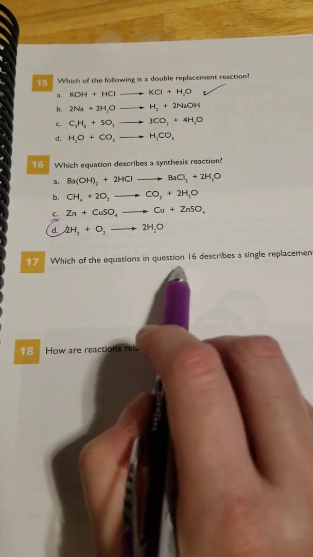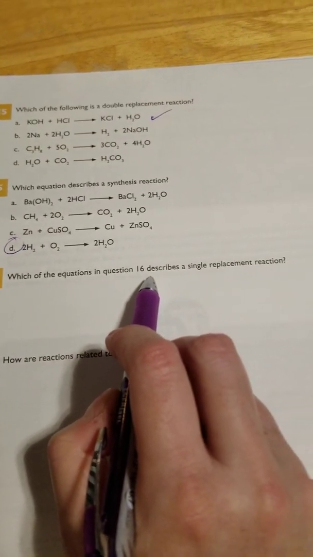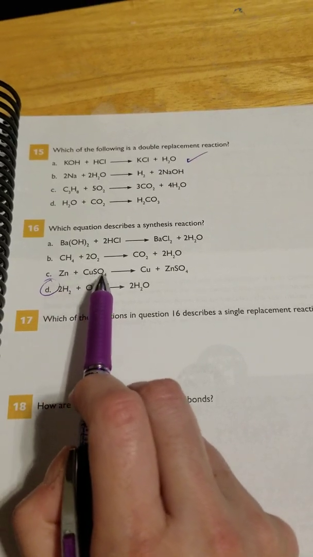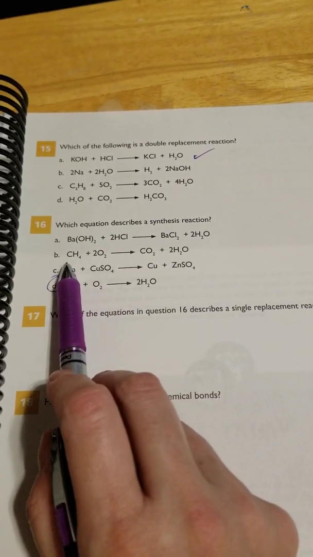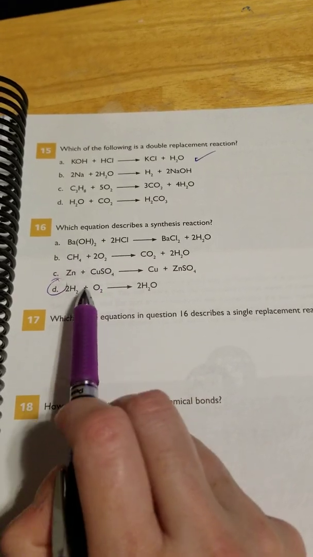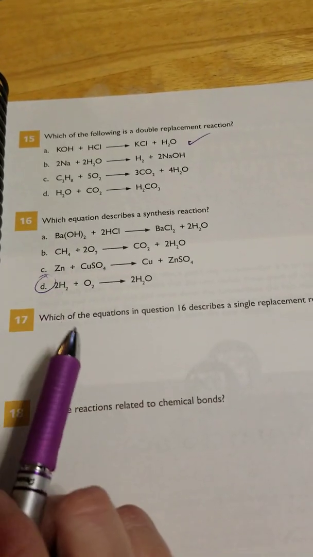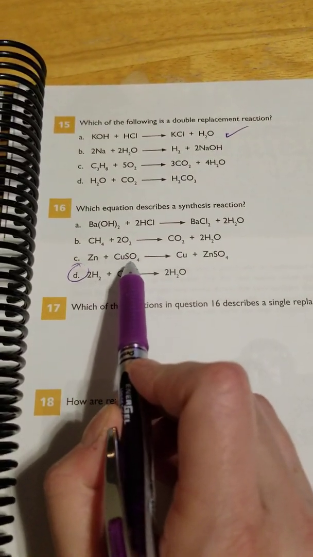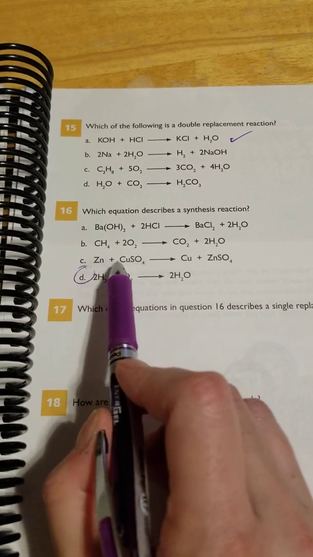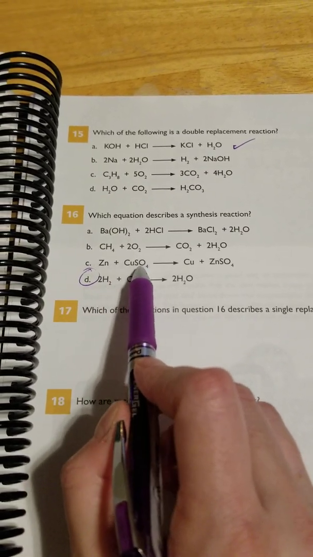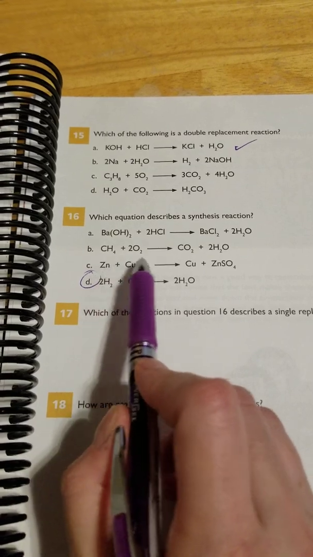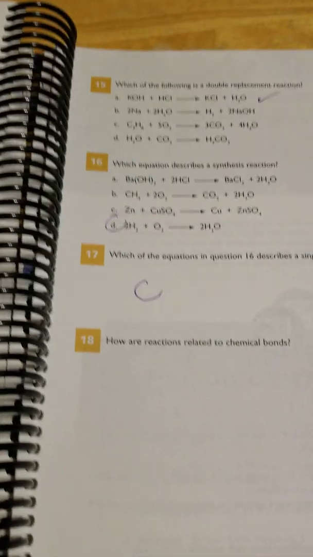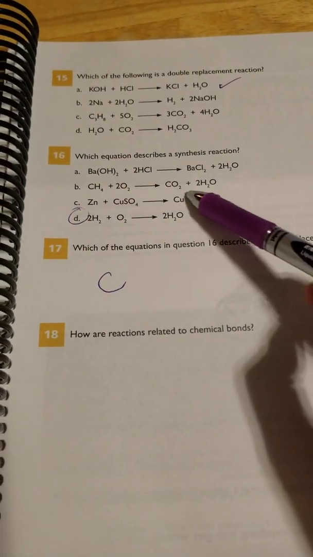17. Which of the equations in question 16 describes a single replacement reaction? Single replacement. So they're not going to have double compounds in it. I'm going to say it would only have one double compound and a single on the other side. That's right. So C is our answer to that one. So you can see that they both do that.